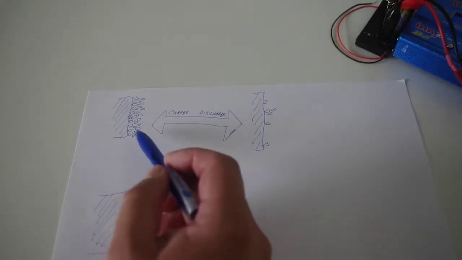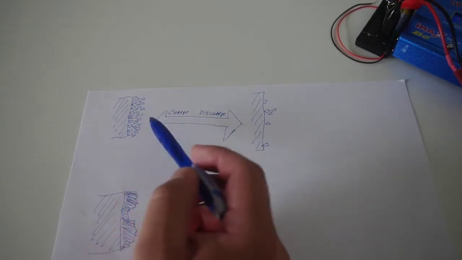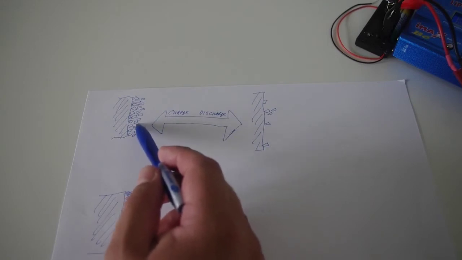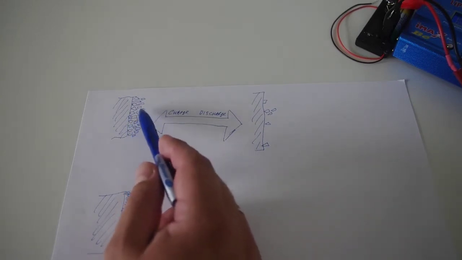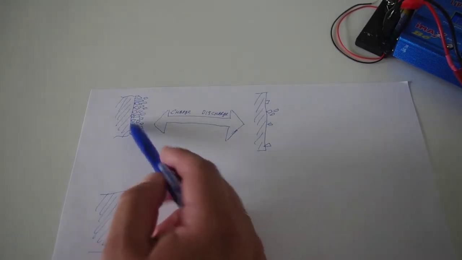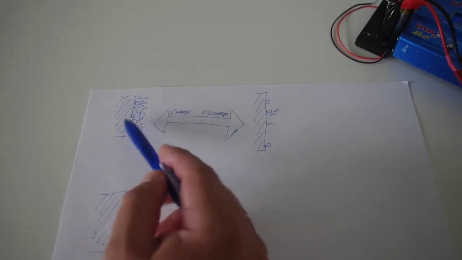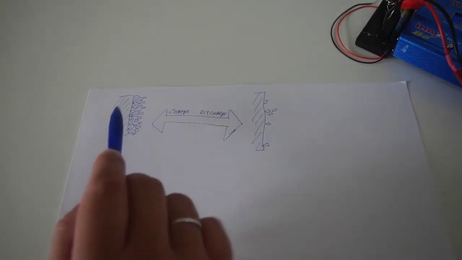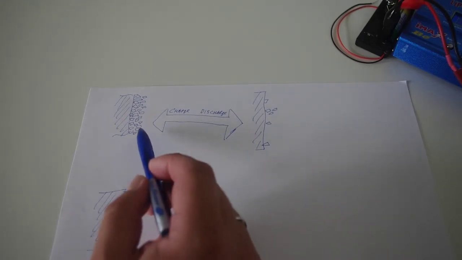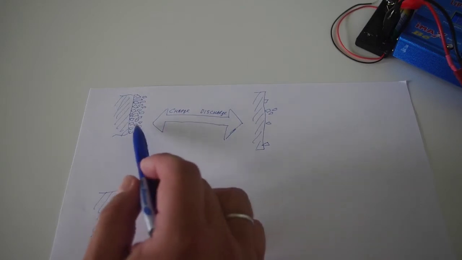Because the crystals are tiny, there are really lots of them, and there is space between the crystals, so electrolyte can flow here. The surface area of this, let's say, sponge of crystals is really huge. So when you apply high load, there will be high current and low voltage drop. All seems to be good.